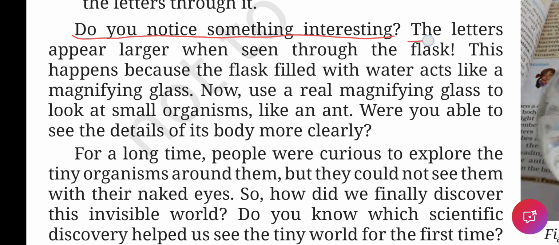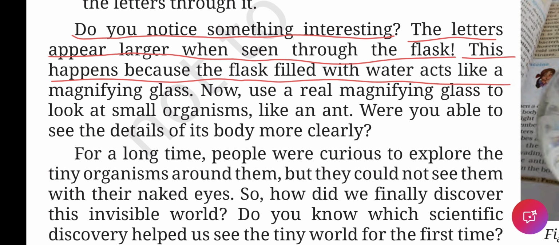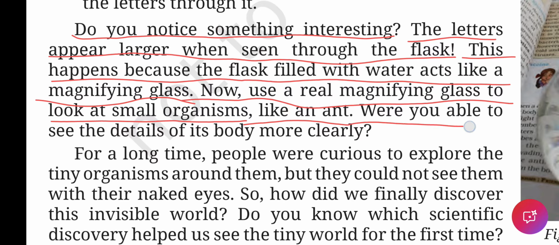Do you notice something interesting? The letters appeared bigger when seen through the flask. This happens because the flask filled with water acts like a magnifying glass. Now use a real magnifying glass to look at small organisms like an ant, where you were able to see the details of its body more clearly.